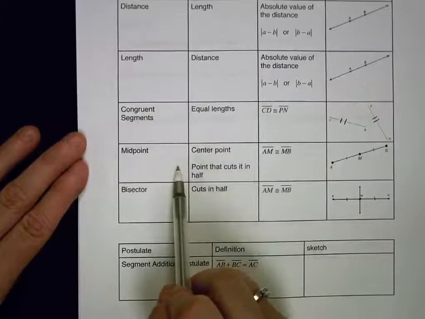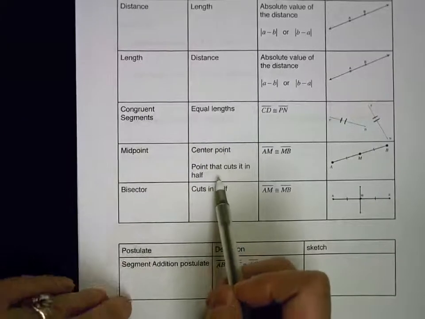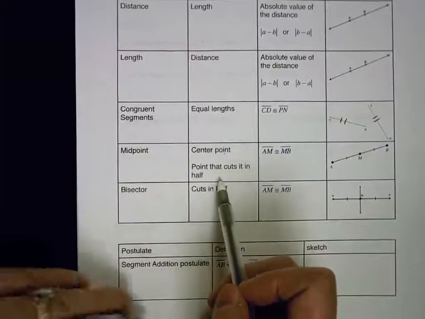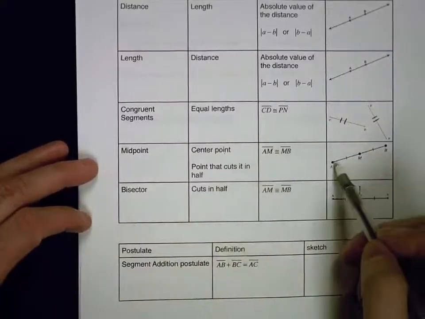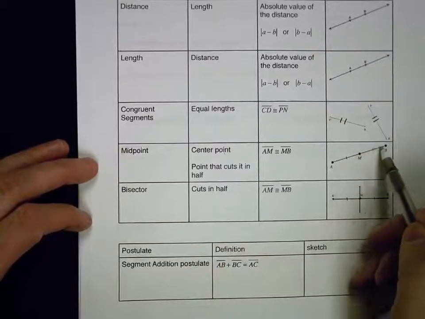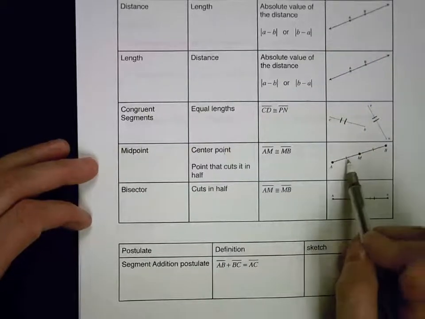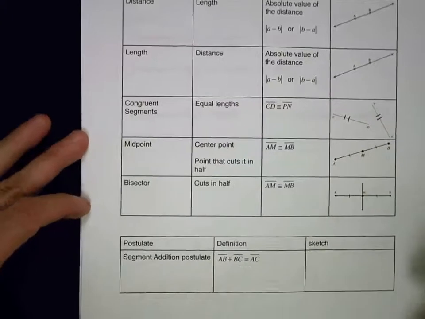Midpoint of a segment is the center point, or the point that cuts that segment in half. And you will notice right here, AM, this piece right here, is congruent to MB, which is right here. And you'll notice those each have one tick mark, so those two are congruent.